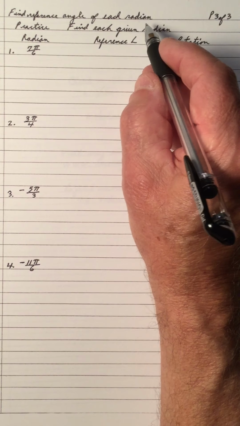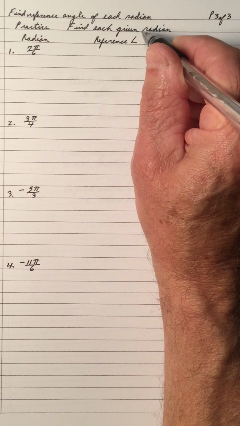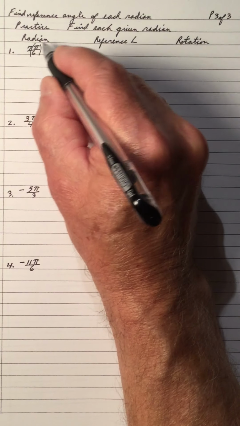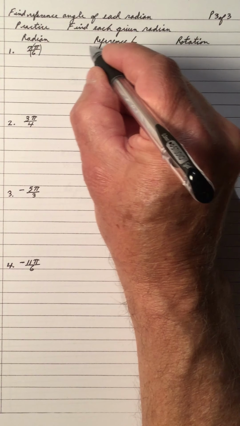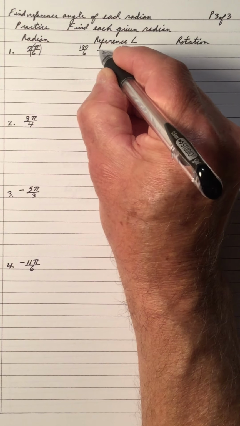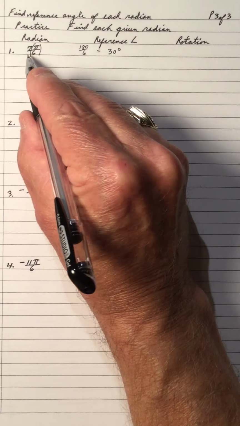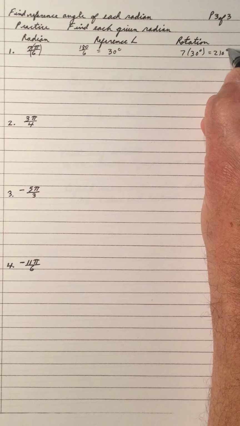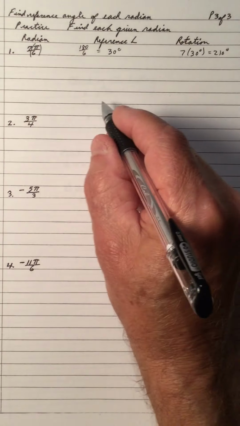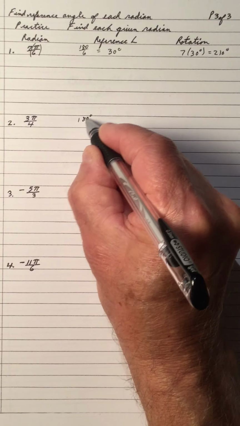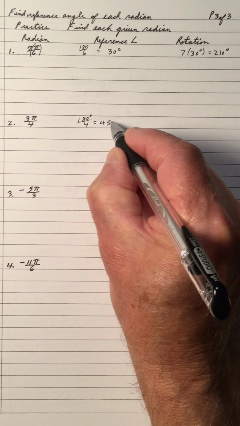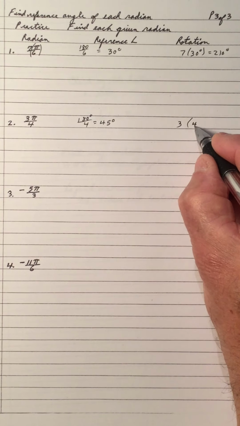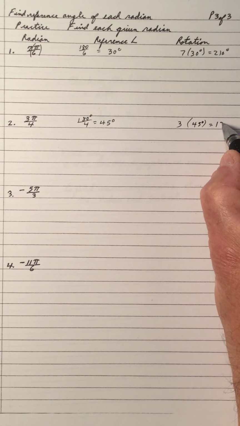Find the reference angle of each radian given the rep angle. So the fast way, the 7 times pi over 6. Pi over 6 is 180 over 6. So your reference angle is 30. And what's your rotation? 7 times 30, 210. Because if that's a 30, 7 times 30... Your reference angle is 180 divided by 4, which is 45. So your rotation is 3 times 45, which is 135.